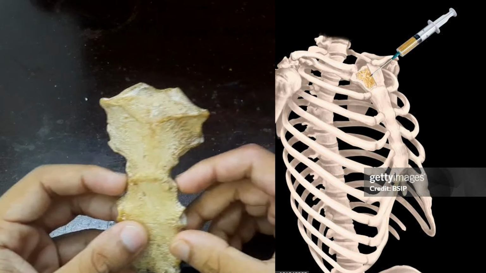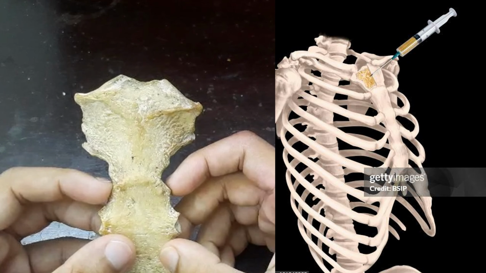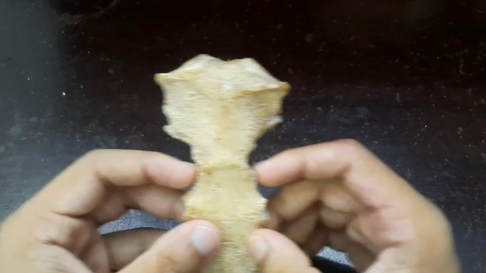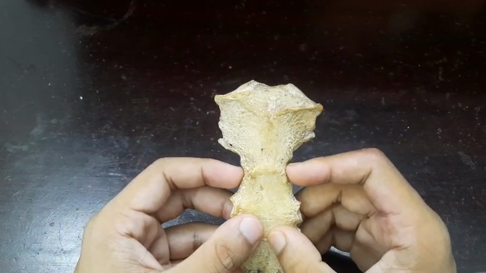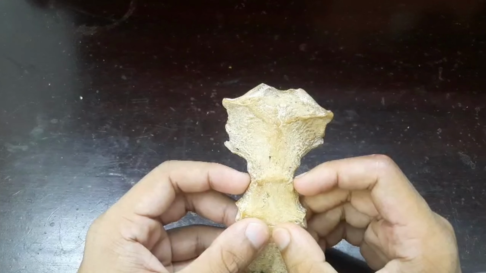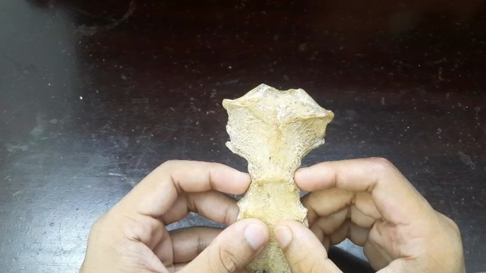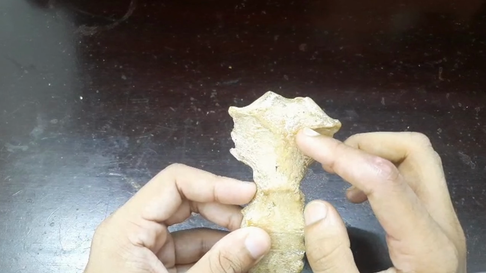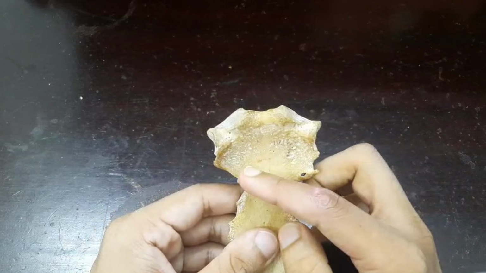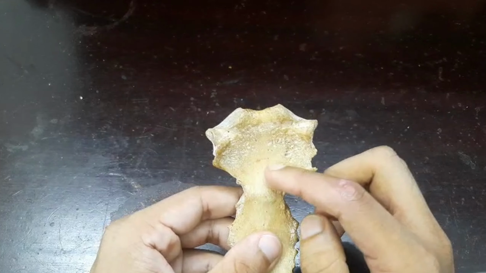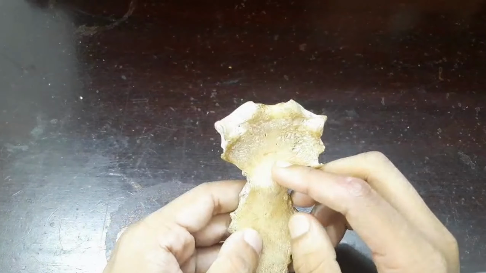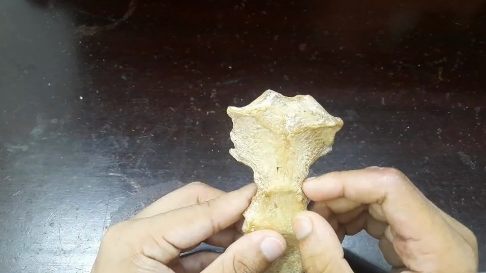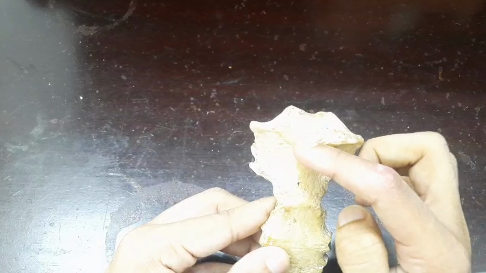We can see here the process of sternal puncture. Under a local anesthetic, a wide needle is inserted in the marrow cavity through the anterior surface of upper part of manubrium to avoid injury to arch of aorta. We know in the lower half of the manubrium posterior surface there is a relation of arch of aorta. So to avoid injury during sternal puncture, we do the procedure in the upper part of manubrium.